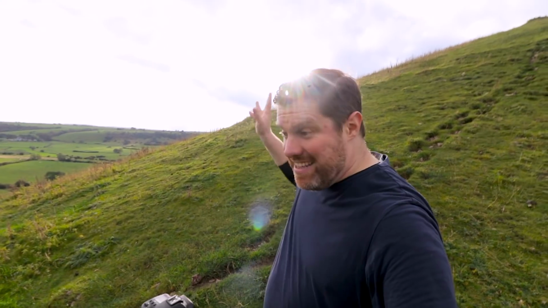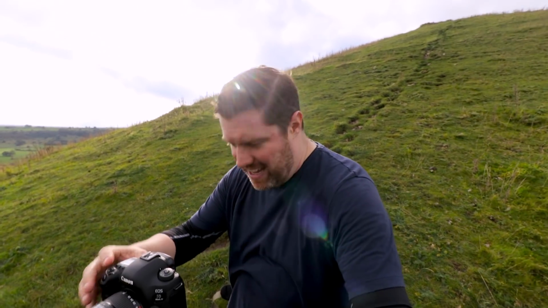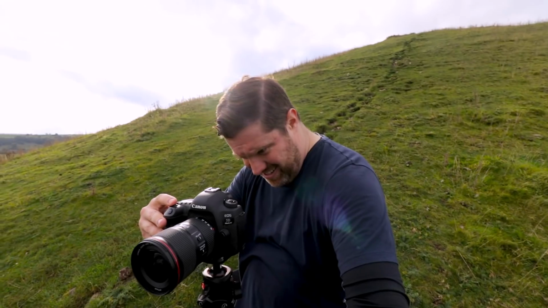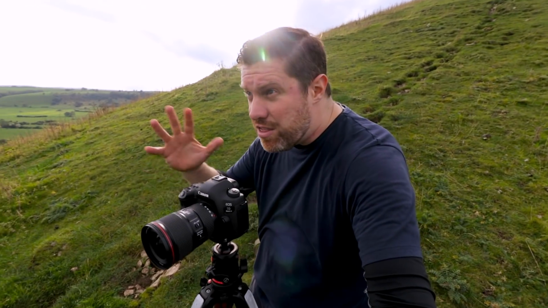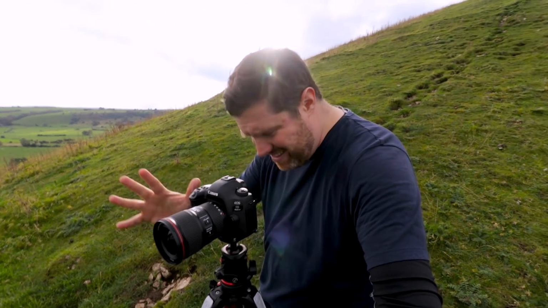Right, it's happening now. You can see the sun into the lens. I'm just adjusting the shutter speed a touch. 2 second timer, sorry. Don't want to. Bang, there we go. Yes, that's looking nice.